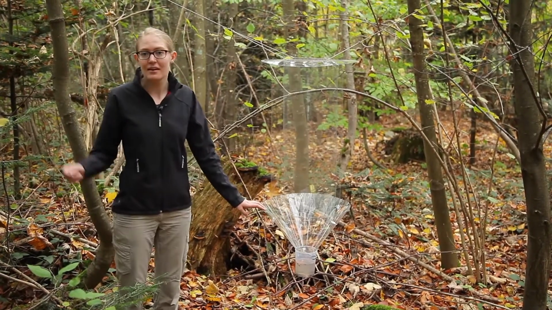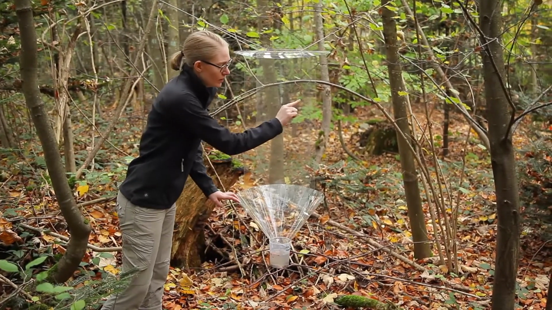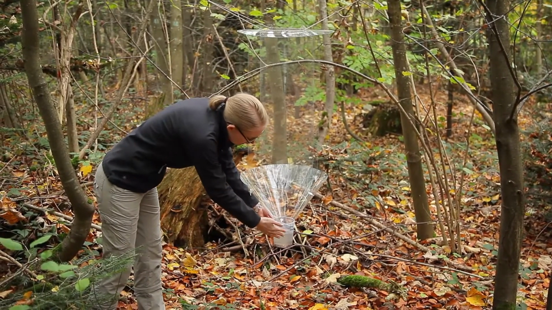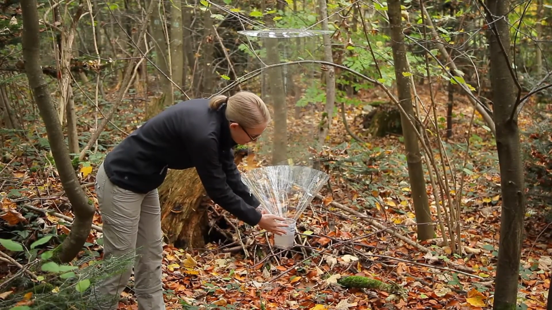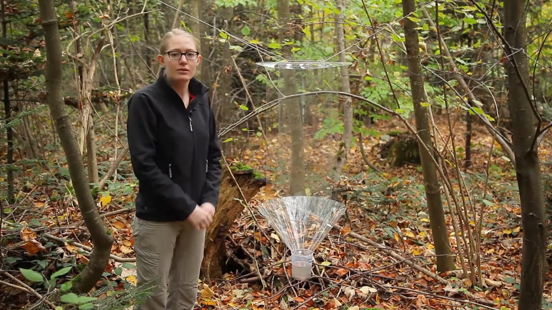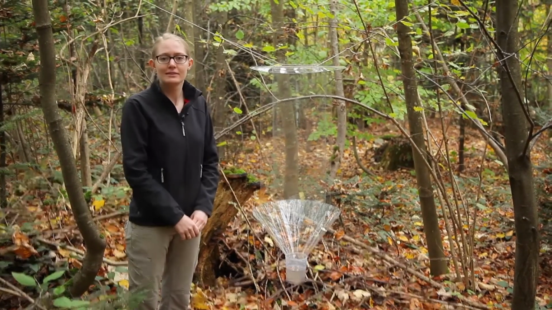The beetles fly through the forest and then against this window, which makes them drop into the cup down below, where they are collected. And in the end, I empty the traps every 3 weeks and collect the samples.